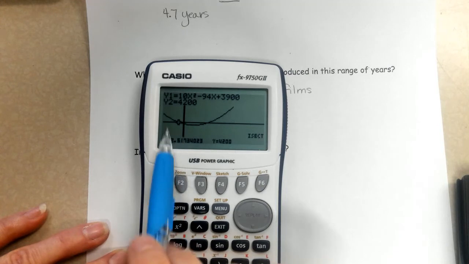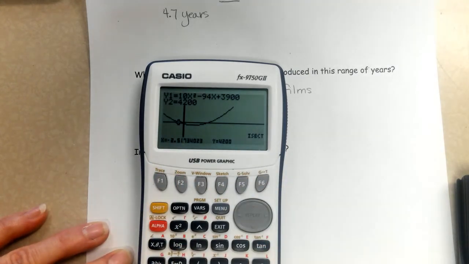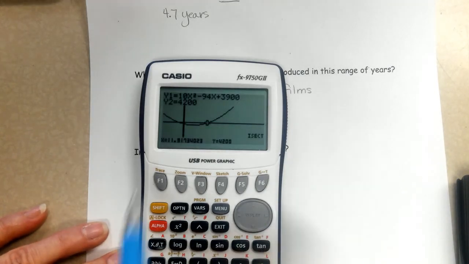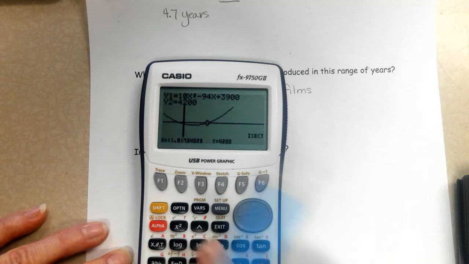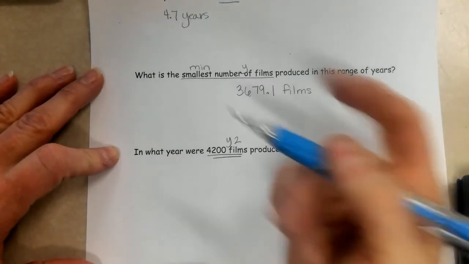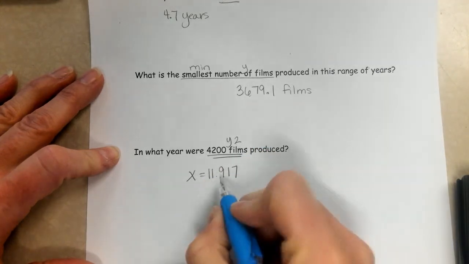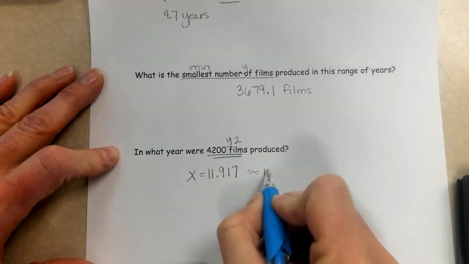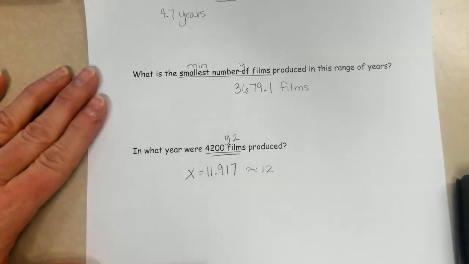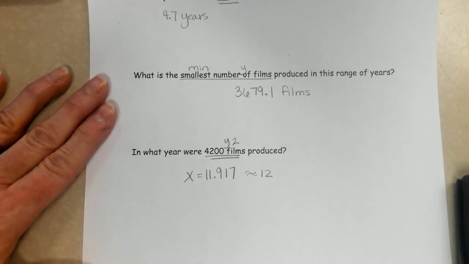Now that first one's negative, so that's not in our range. That would be before 1971. This one's in our range. This is the one we want, 11.917. So that's about 12 for the easy math here. Let's make that 12 years.